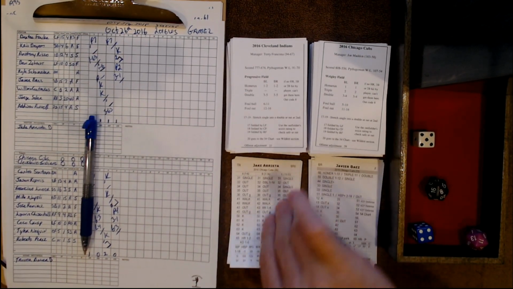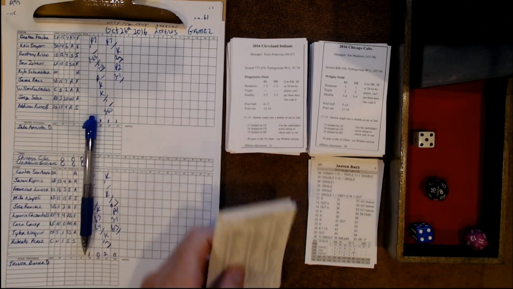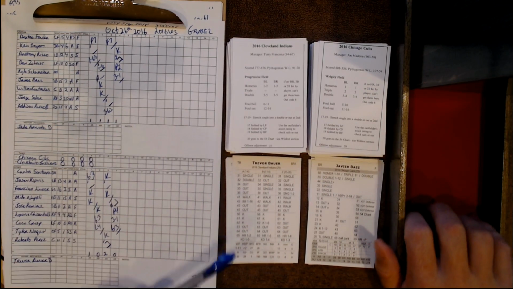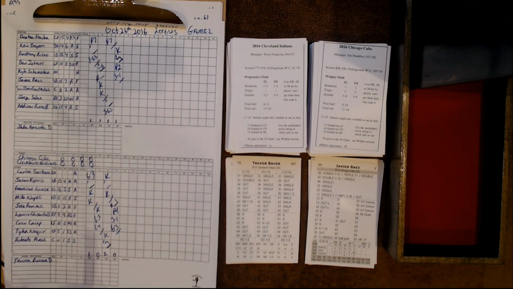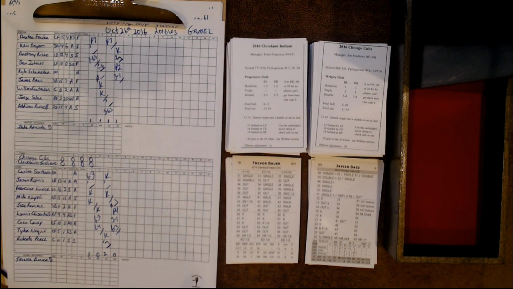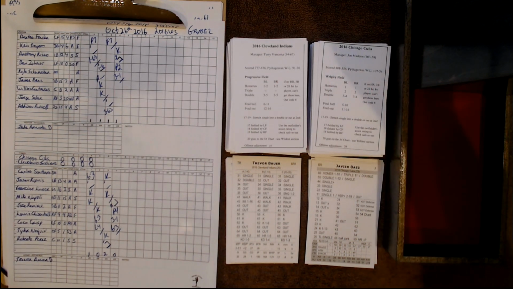Jake Arrieta gets through the fifth, and Trevor Bauer comes back out. Trevor Bauer can face 27 batters. So far, he's only faced 9, 10, 11, 12, 13, 14. Just about minimum. There's only been like 4 hits. So, all right. Baez struck out his first time up.